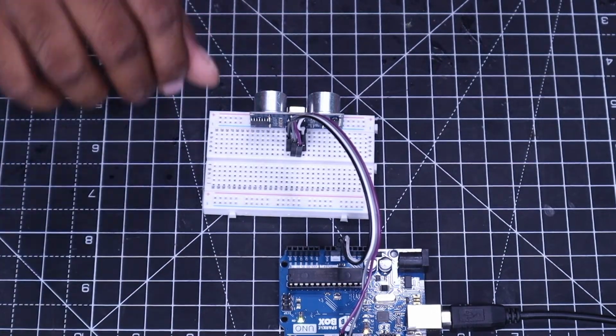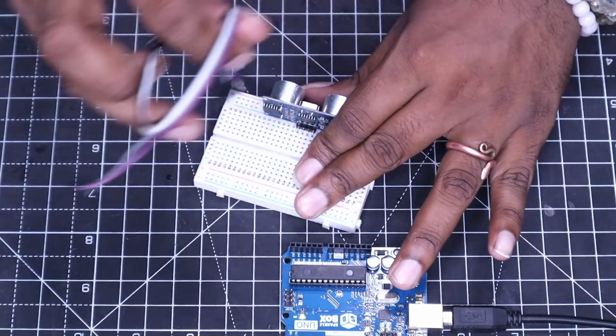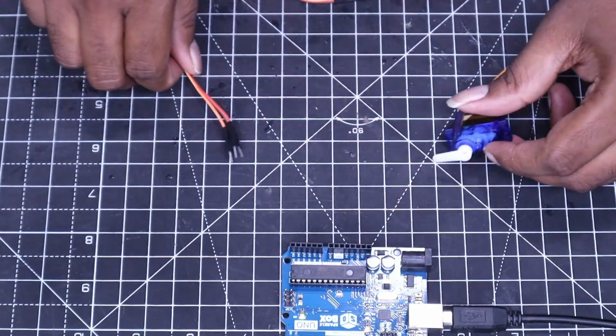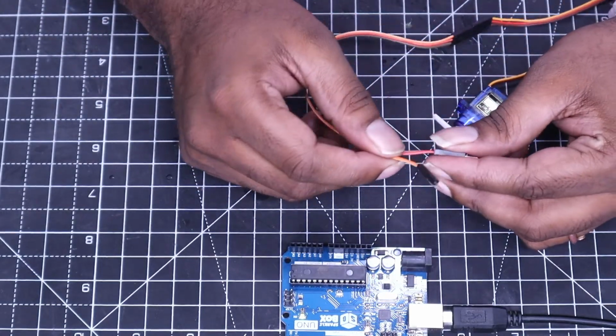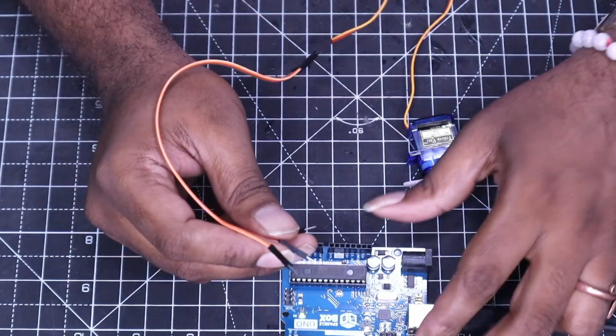Okay. So let me remove this connection. So let's see how I'll connect the servo to this. Before we connect, can anybody tell me why we use a servo? Why not any other motor?